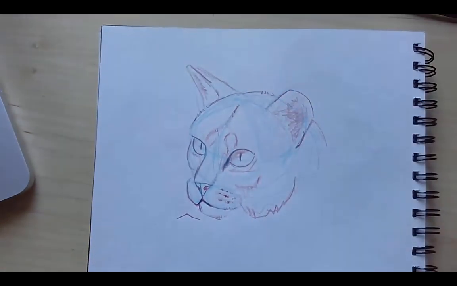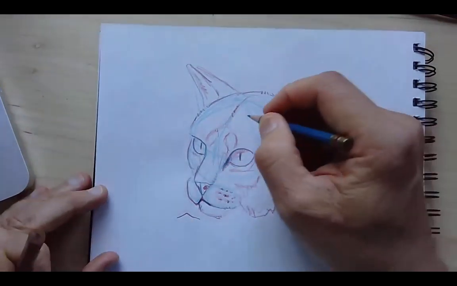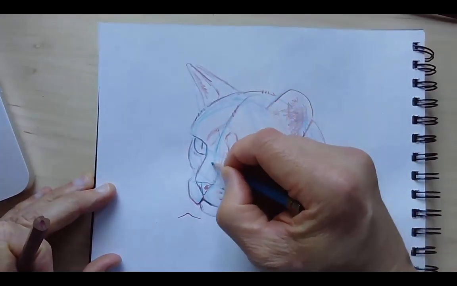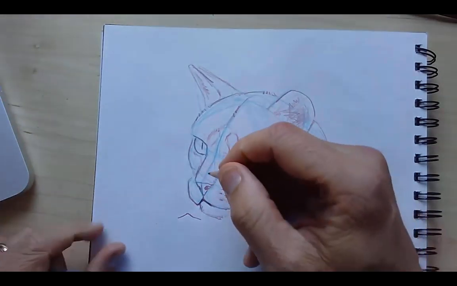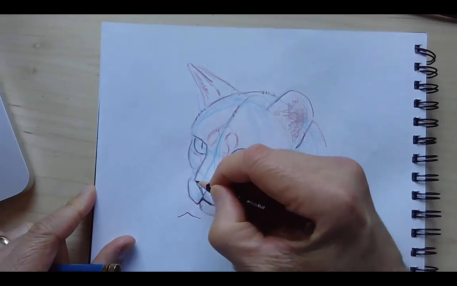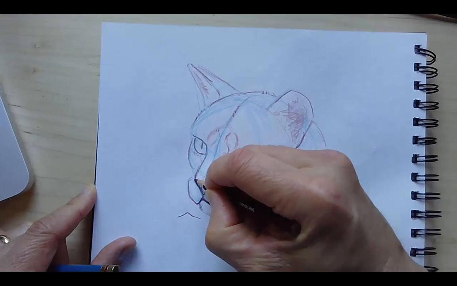And here's the center line down the middle of my kitty's face again, coming out like that. I want to actually have that one come up to a bit more of a corner there.